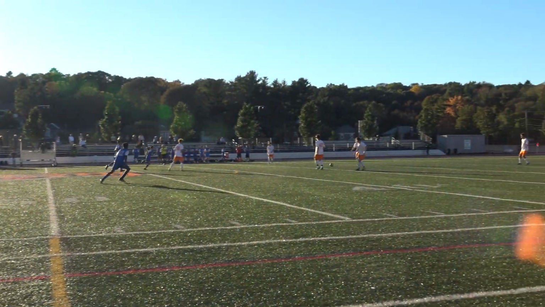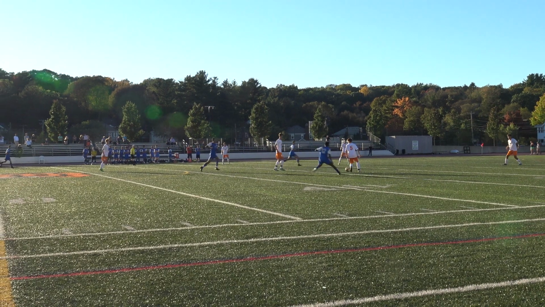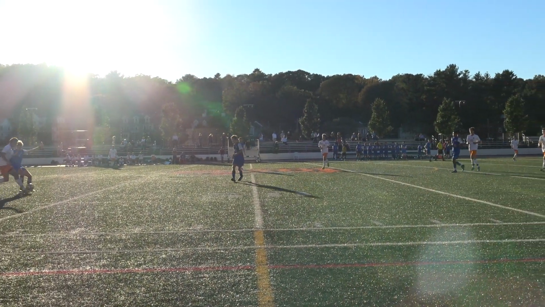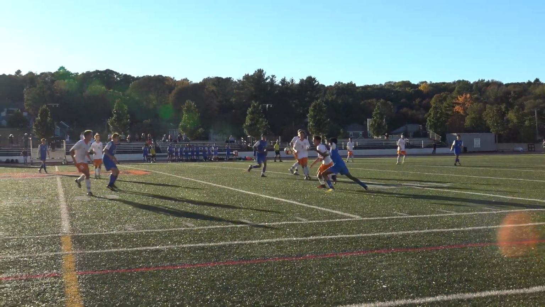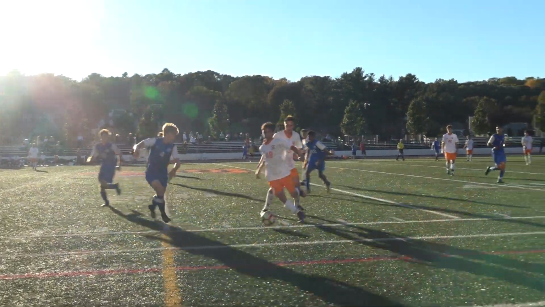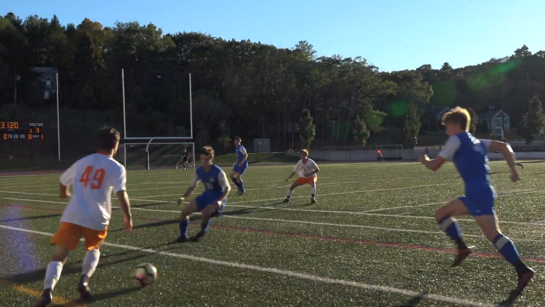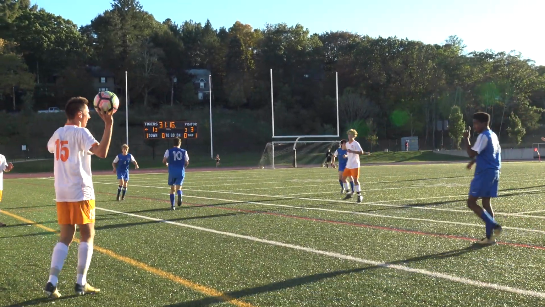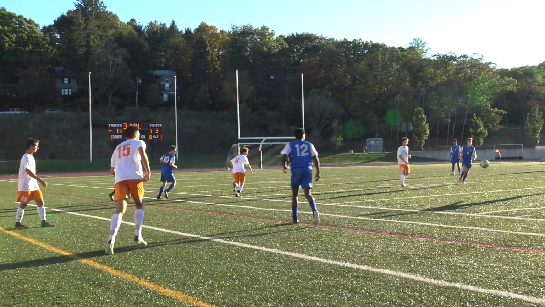Newton on the kickoff. They send it back. 5 has it. Mekhi's on him. He sends it to the middle. Ethan on his feet. Ethan sends it ahead to Mekhi. Gets under him. 49 to the left. 49 to the left side. Gets blocked. It's going to be a throw-in for 15 and Newton. It's 3-1 Brookline.